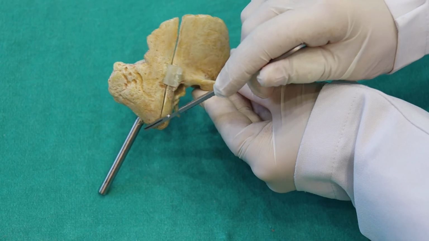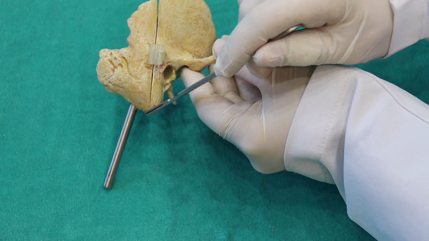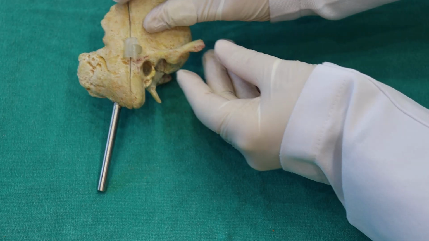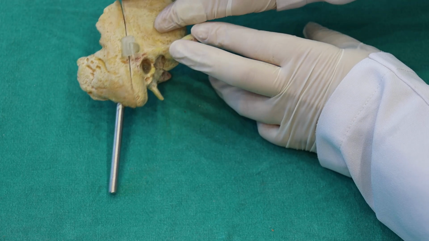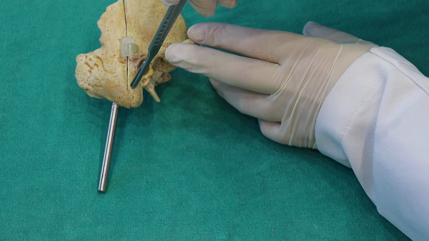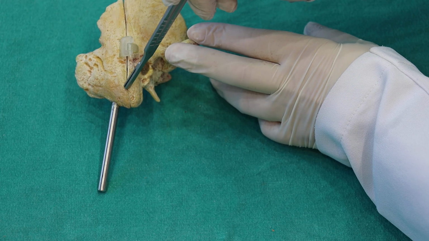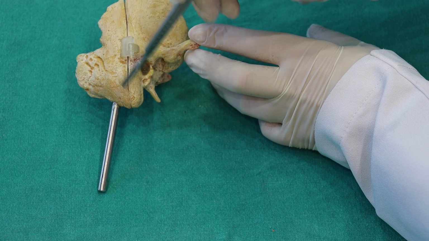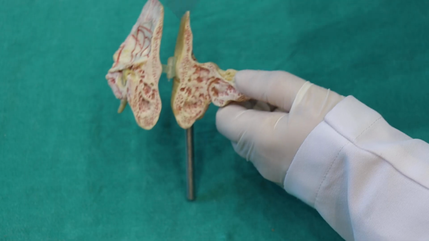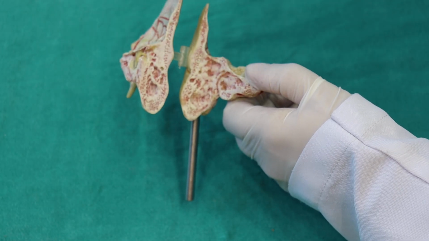This is the mastoid part. Here we have the mastoid process that gives origin for the sternocleidomastoid muscle. In the anterior side we have the mastoid air cells.